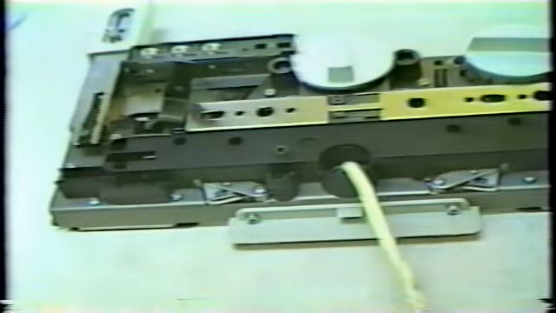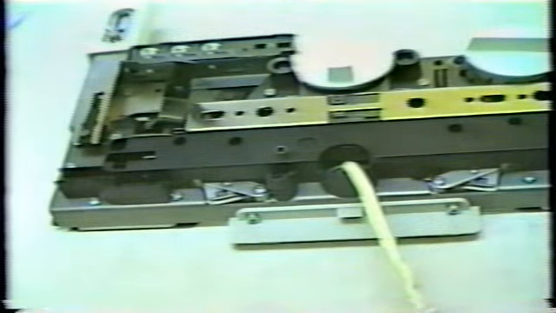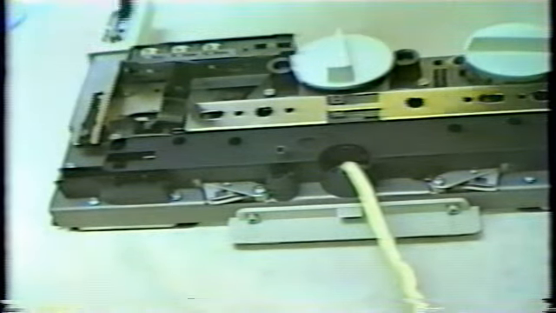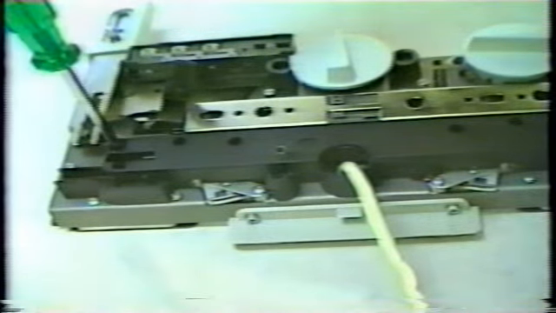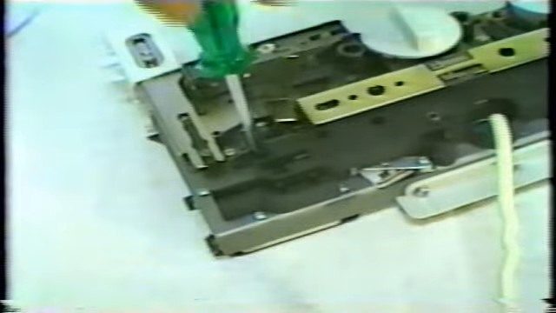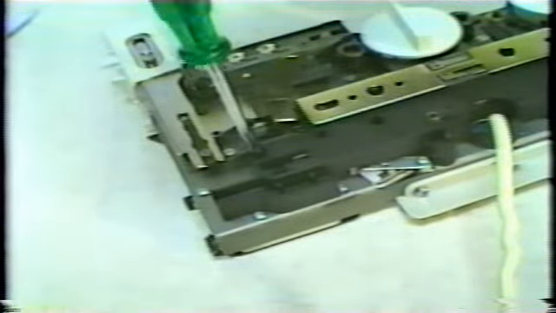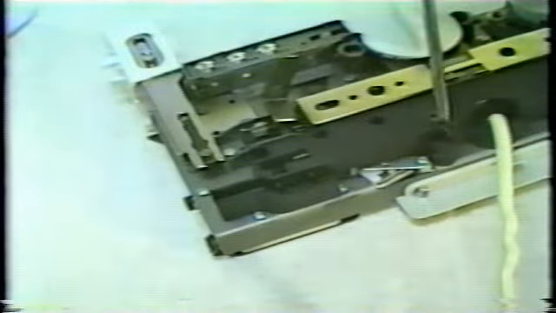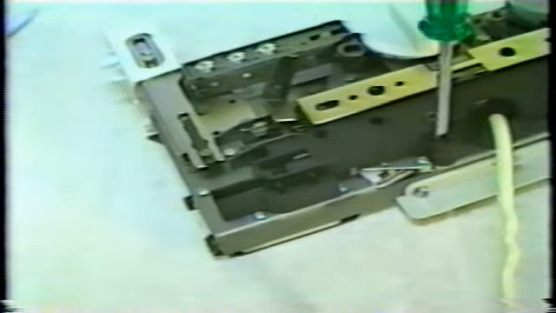We now want to go ahead and remove our handle support. We have 4 screws here that we want to remove. Okay, we have one right here. Go ahead and unscrew it all the way. And another one right here.